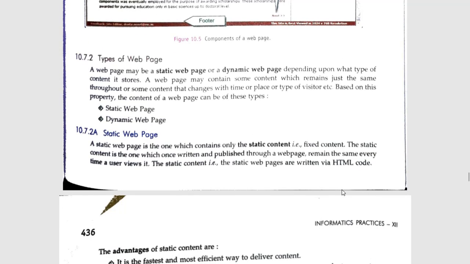And suppose, for instance, you check the web page at 5.5, and at 5.6 the contents are the same, or even it remains the same for 5.7 or 5.10 or till 11 or 12. That means if every time the content is the same for that web page, it will be considered a static web page. But suppose you open that web page at 5.5 and at 5.6 you have some different content on the same web page, that means the content has changed. So now the content is not fixed, so it has become a dynamic web page.